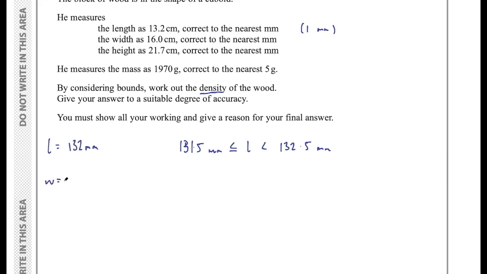The width in millimeters is 160. So the lower bound is 160 take 0.5, which is 159.5. And the upper bound is 160.5. And by the way, the lower bound is always less than or equals to because we round that up, but the upper bound is always just less than because 160.5 would actually round up, so we only round down everything less than that. We don't round down 160.5, so that's why it's less than, not less than or equals to. And that's always the case for these error intervals.